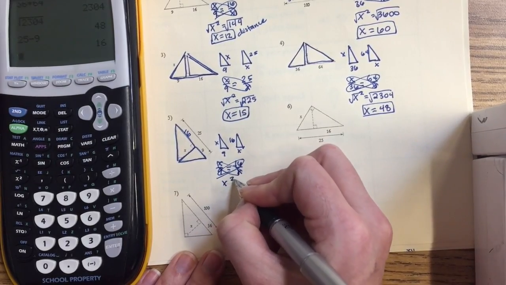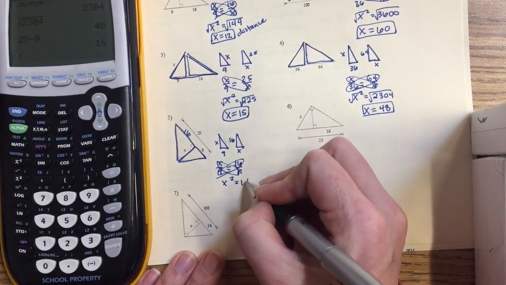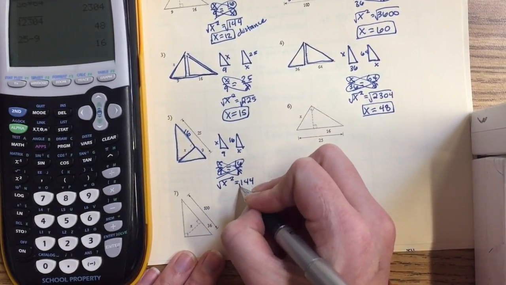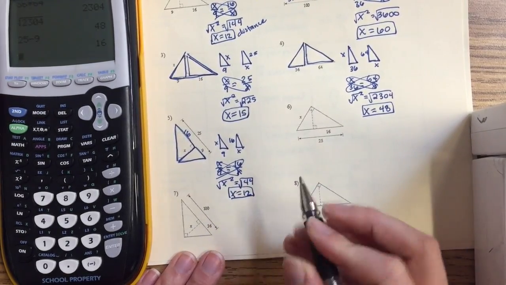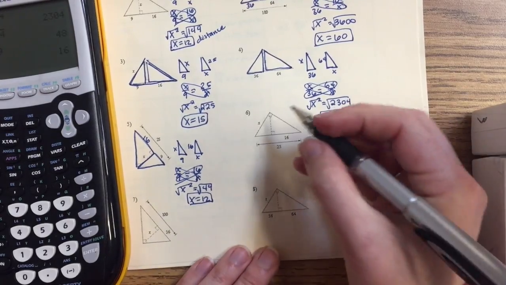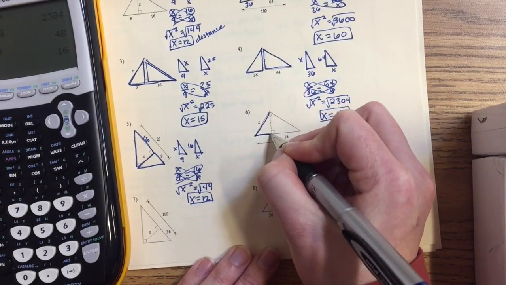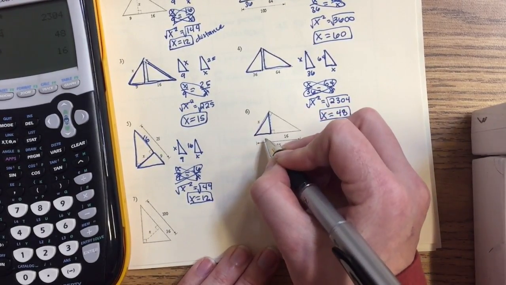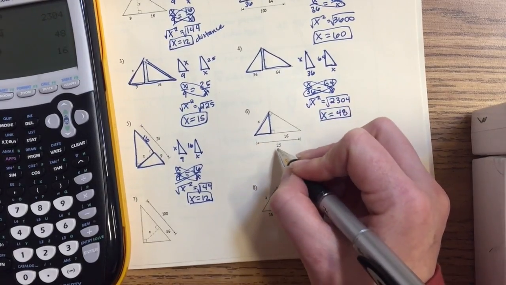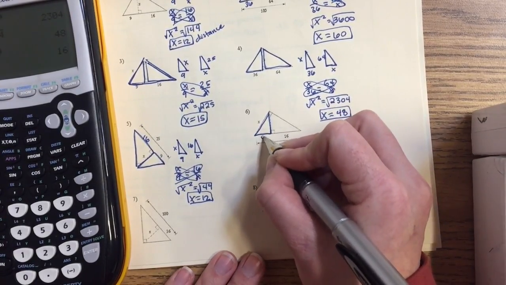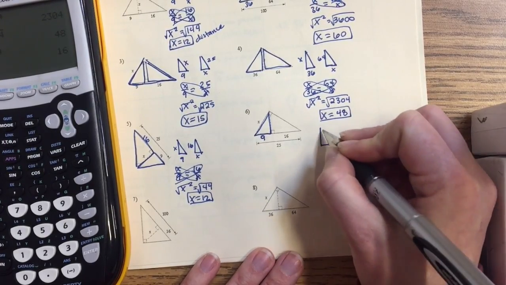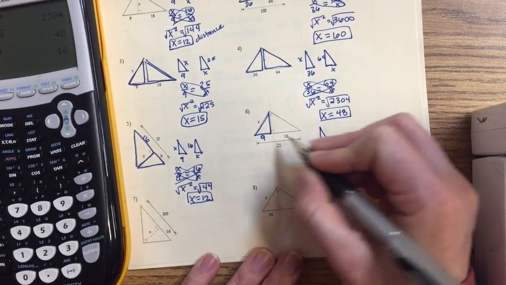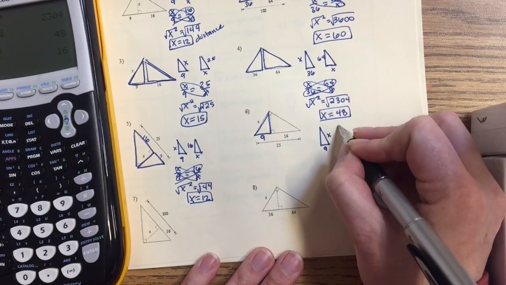Cross multiply. Square root. X equals 12. I know x, I could find this piece. 25 minus 16 is 9. So the short leg is 9 and the hypotenuse is x.